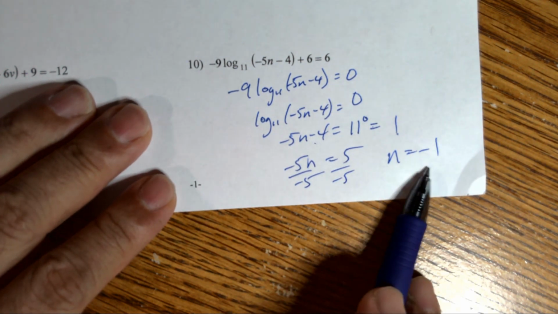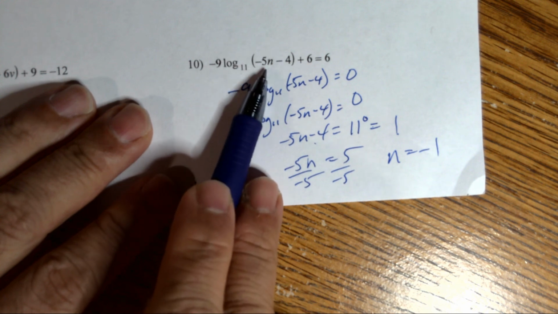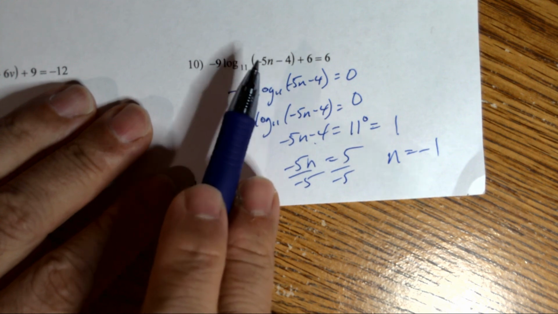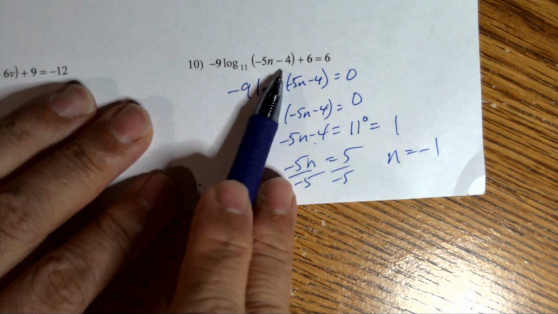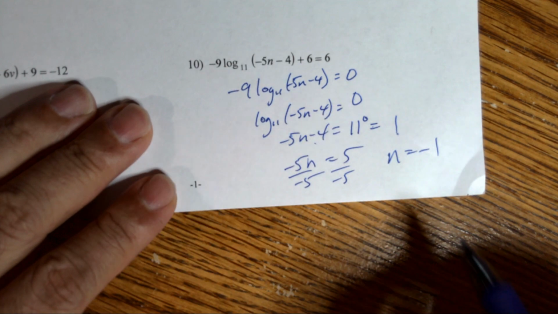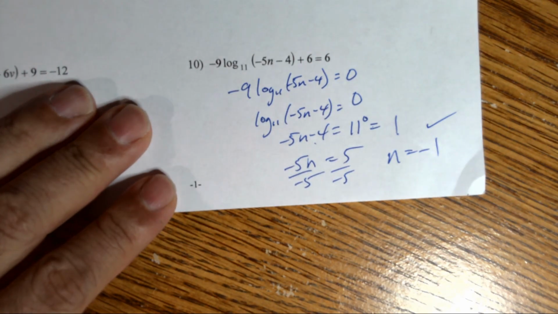N equals negative 1, plug it in. Negative 5 times negative 1 is positive 5. Positive 5 minus 4 is 1. So it's positive 1 when I plug in negative 1. So that works. All right, that's it.